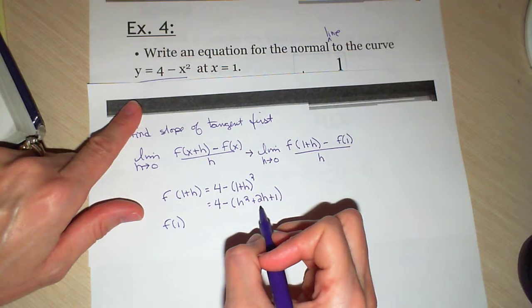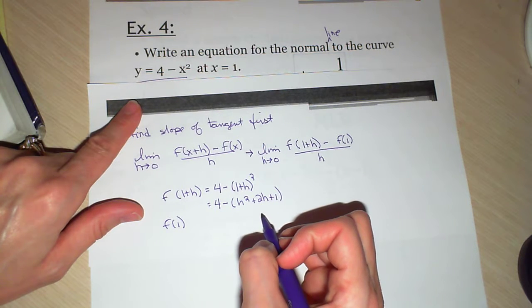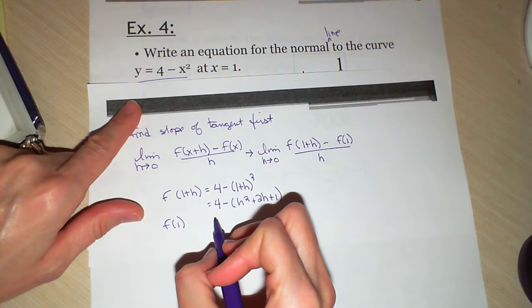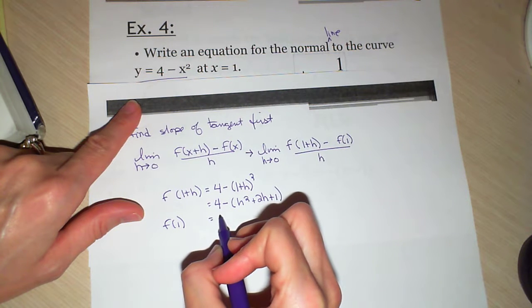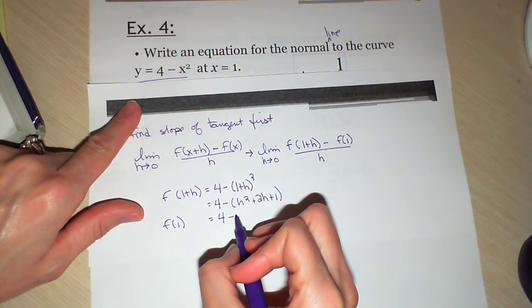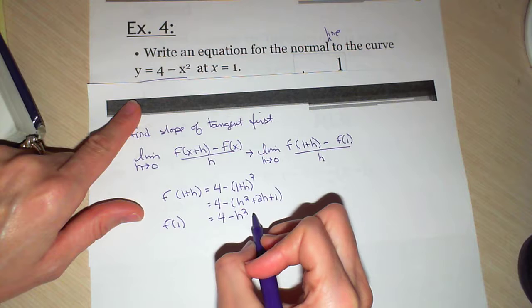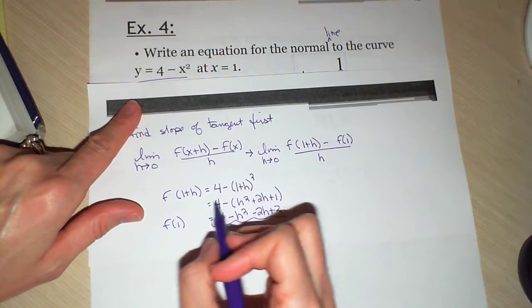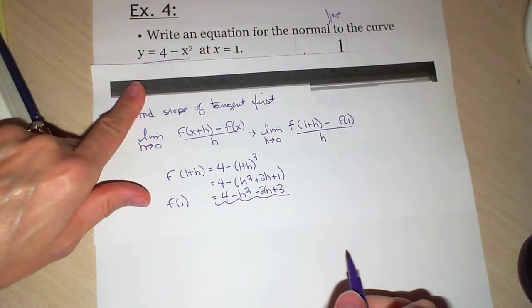I wrote it in standard form with the h squared first. Then I'm going to distribute that negative and combine like terms, and I'm going to end up with 4 minus h squared minus 2h plus 3. So this is f of 1 plus h.